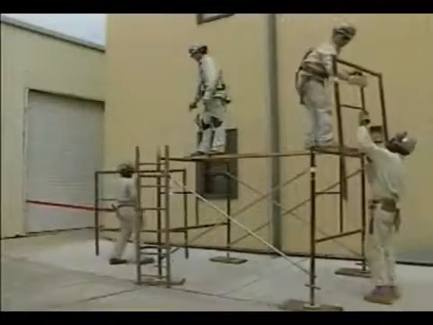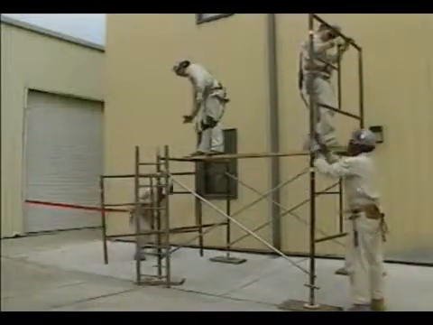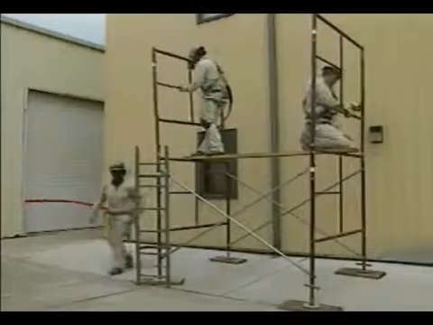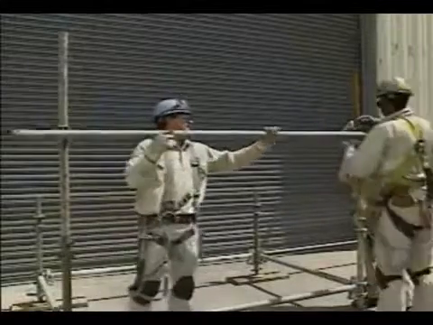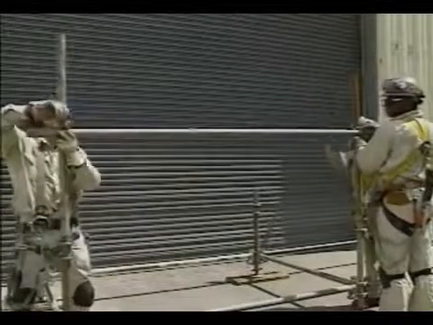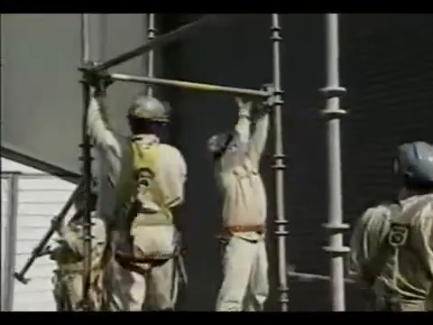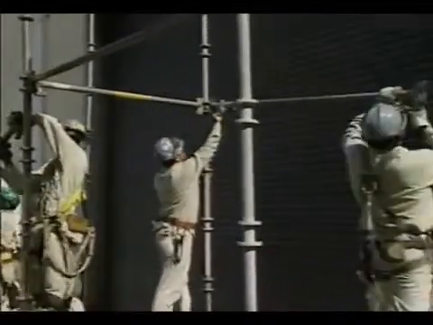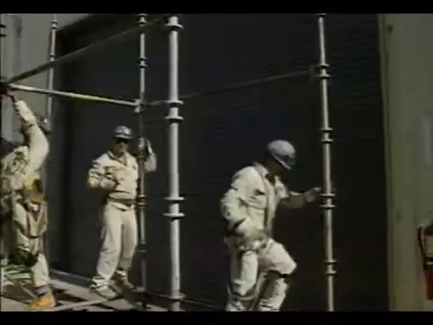One type is a tubular welded frame or tubular buck scaffold. It consists basically of prefabricated end sections that are connected with diagonal cross braces. Another type is a tube and clamp scaffold. It consists of individual vertical posts, horizontal members, and diagonal braces that are fastened together with clamps. Still another type is a locking ring or systems scaffold. It consists of individual components that are fastened together using locking rings and end connectors.